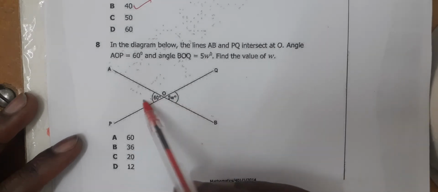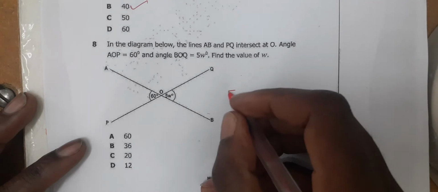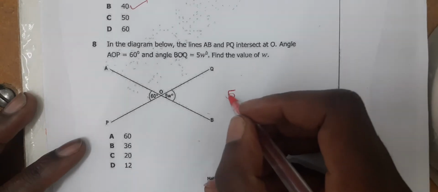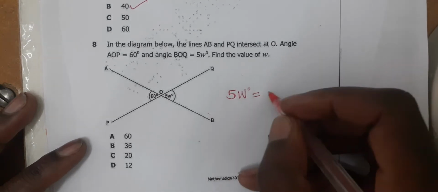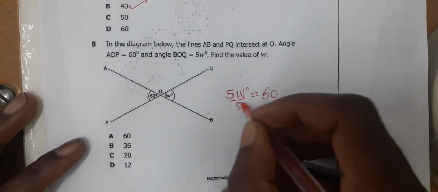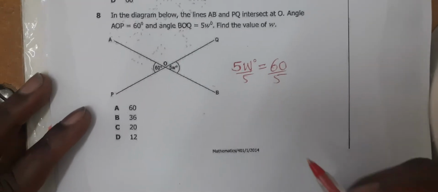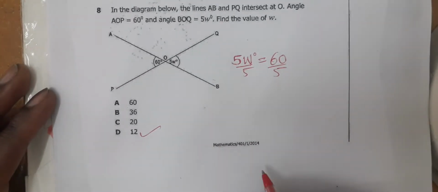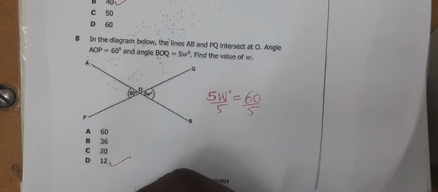So these are vertically opposite angles. What is their relationship? Vertically opposite angles are equal. So you divide here by 5, you divide here by 5. What do you get? You're going to get 12. 12 will be your answer. Okay.